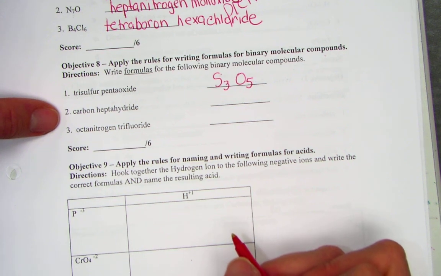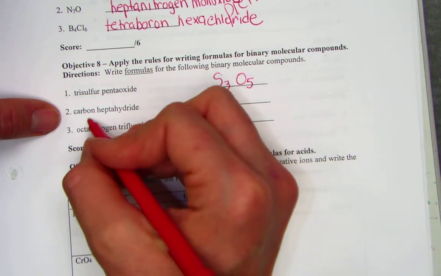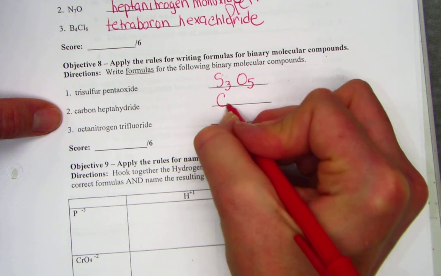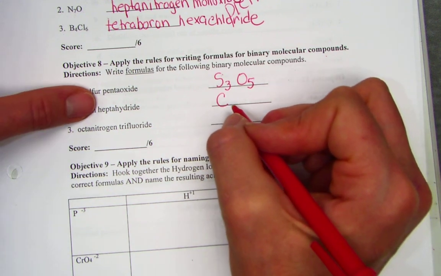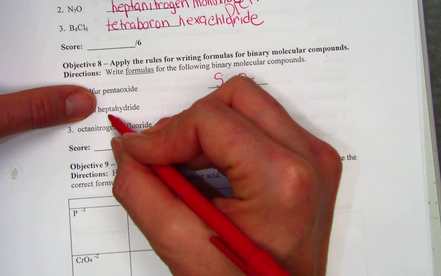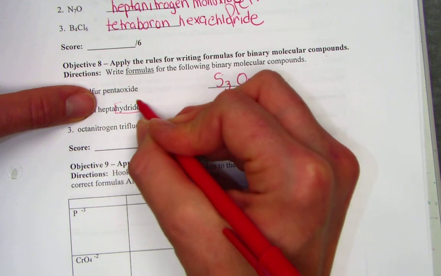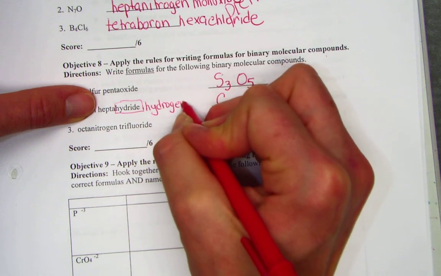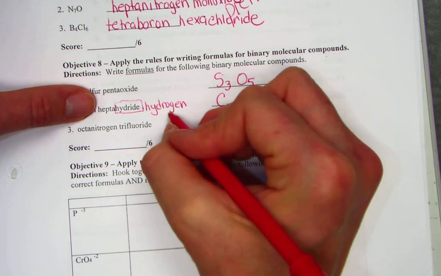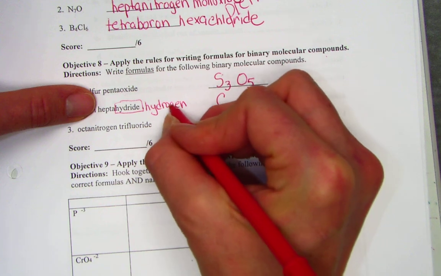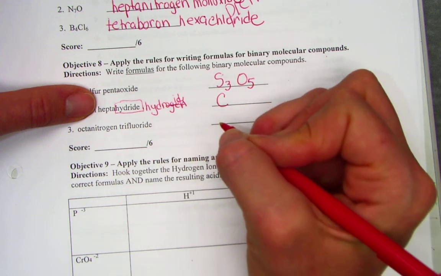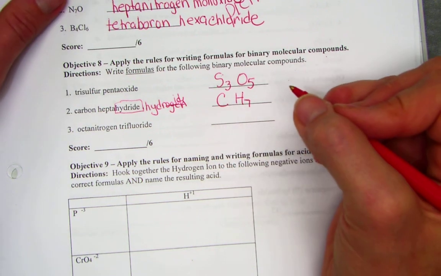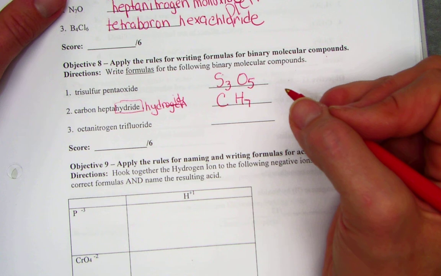Carbon heptahydride. Carbon with the prefix of mono. It's not written, but we know it's there. There's 1 carbon. The prefix hepta is the number 7, and this element hydride is how we say hydrogen, who's a nonmetal, when he's written last. Hydrogen, written with an IDE ending, becomes hydride. CH7, carbon heptahydride.